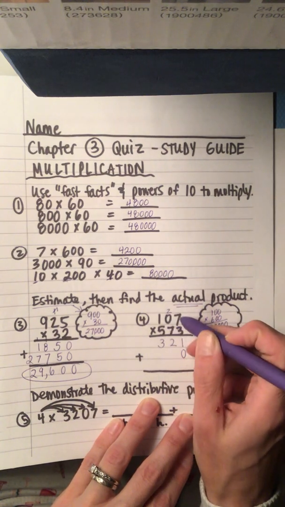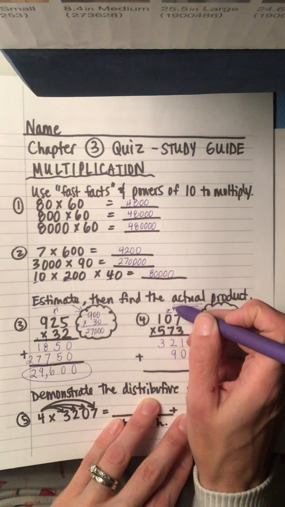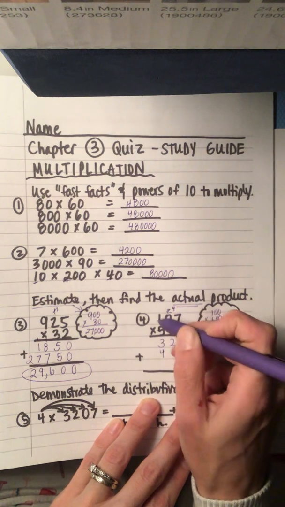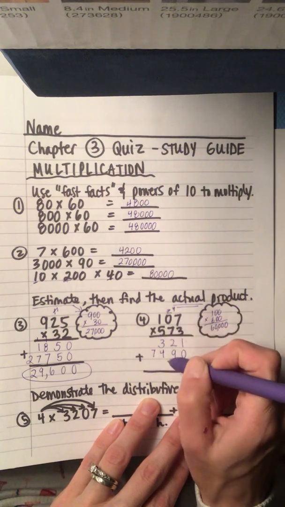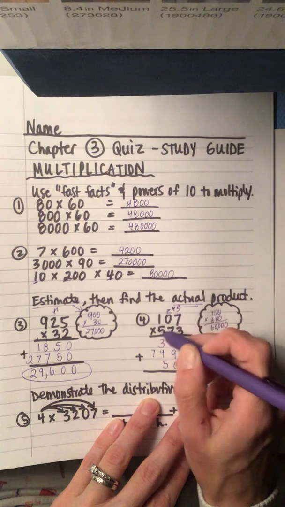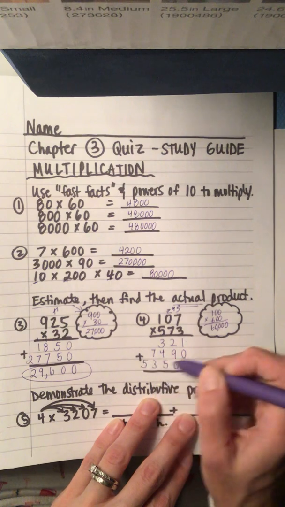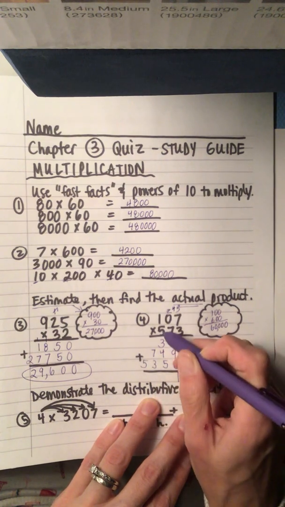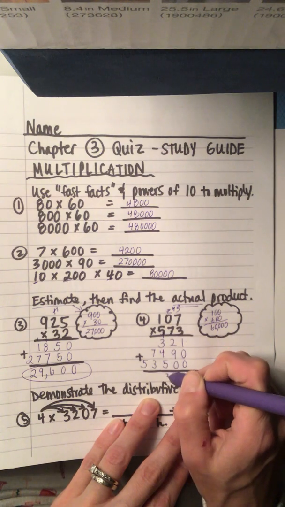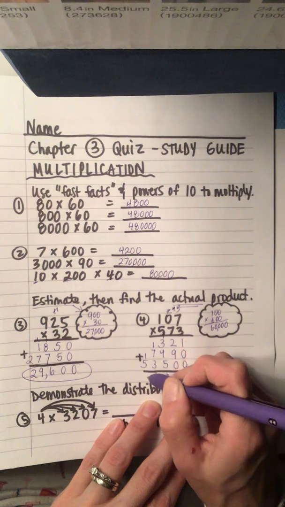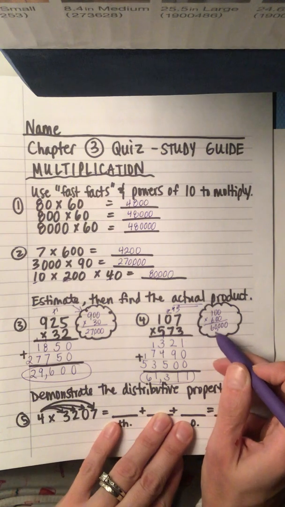Tens column. 7 times 7, 49. 7 times 0 plus 4, 4. 7 times 1, 7. 2 zeros into the hundreds position. 5 times 7, 35. 5 times 0 plus 3, 3. 5 times 1, 5. Combine. 1, 11. 1 plus 3, that's 4. 4 plus 8. 5 plus 8, 13. That's 11. 6. 61,311. Real close to 60,000.